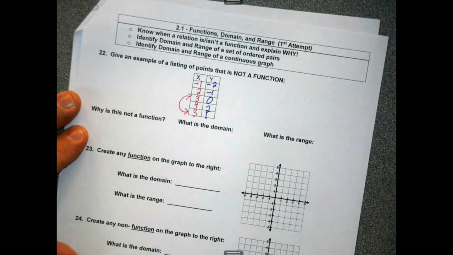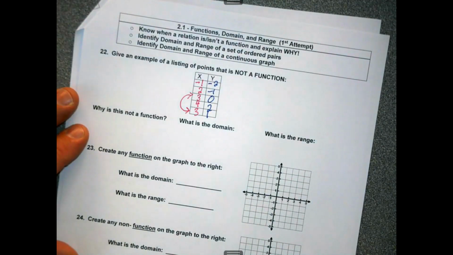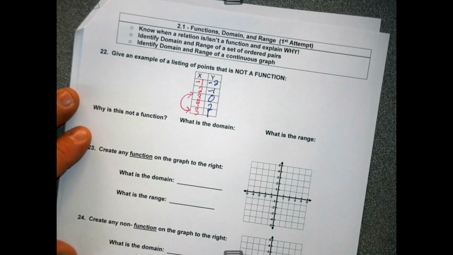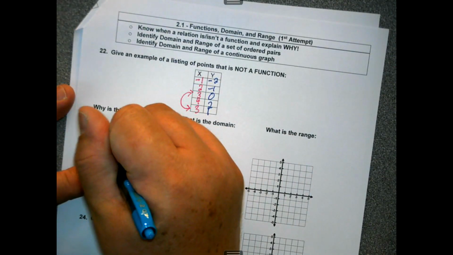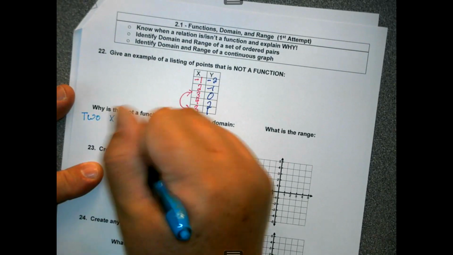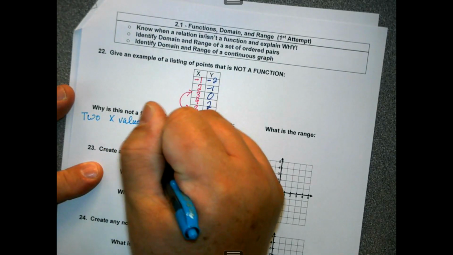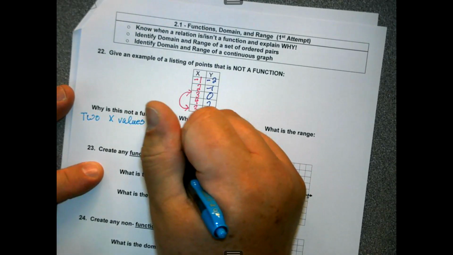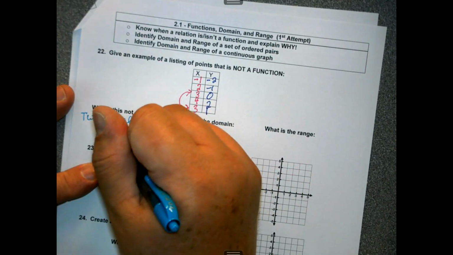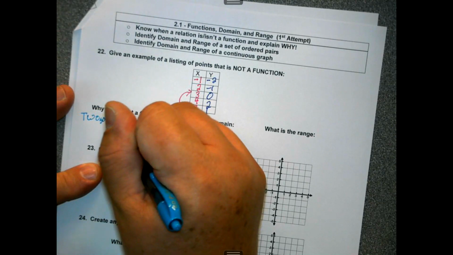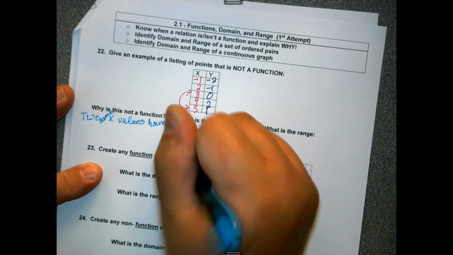Okay? In fact, you could even put that as your answer. Why is it not a function? Because two same x values have different y values.